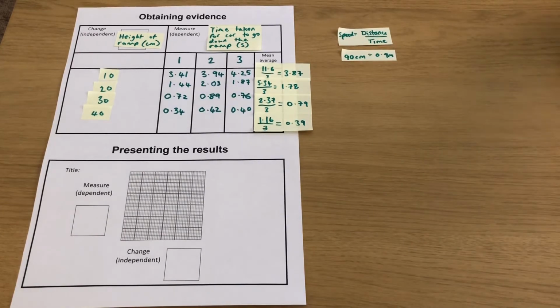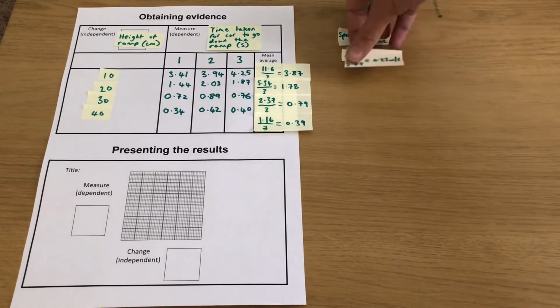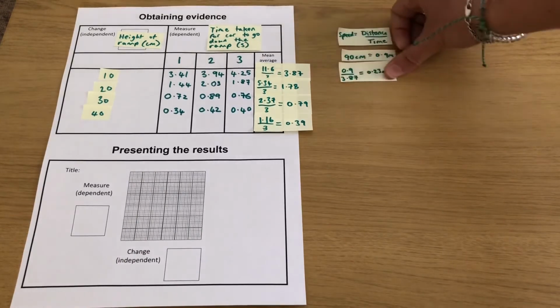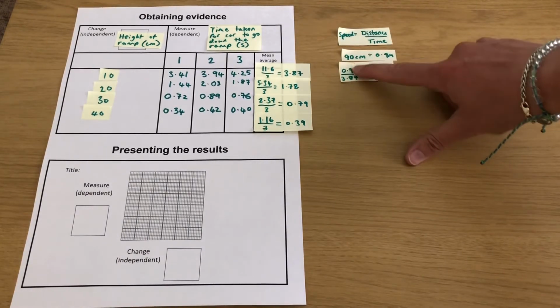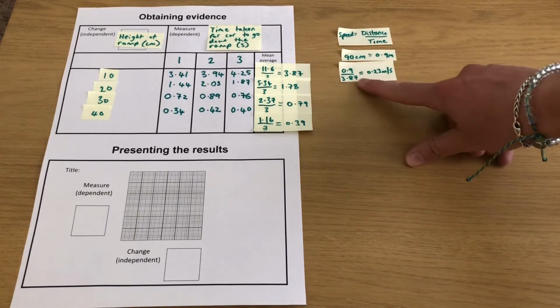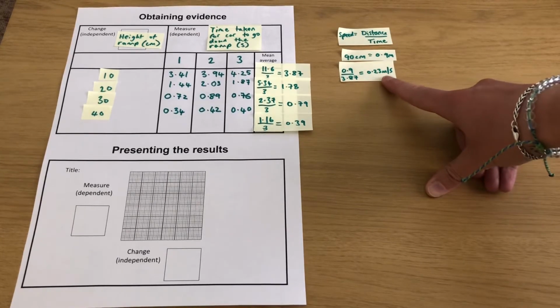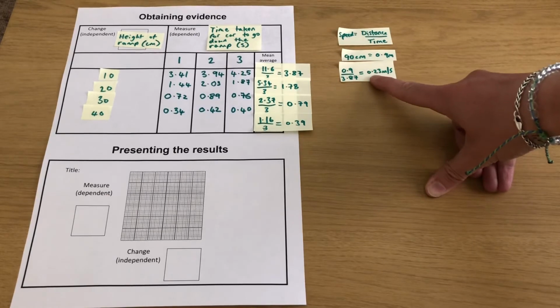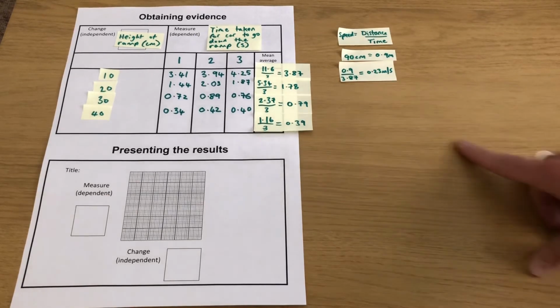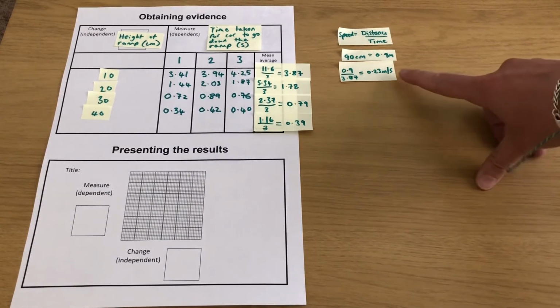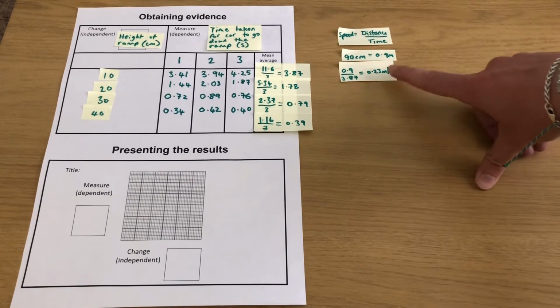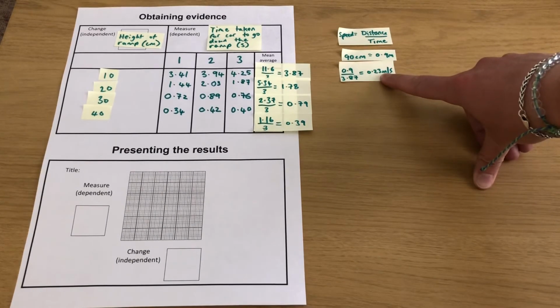So here we go. For 10 centimetres high, there's the distance divided by that mean. So the car at 10 centimetres high of the ramp was travelling at 0.25 metres per second. So in other words, every second travelling 23 centimetres.